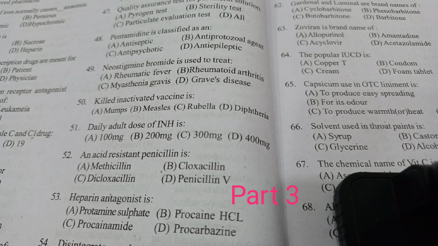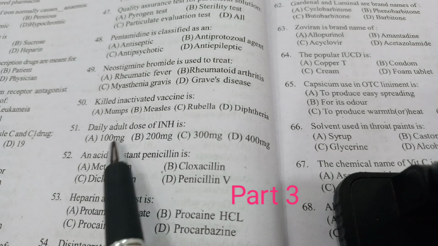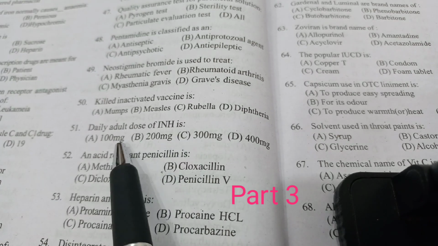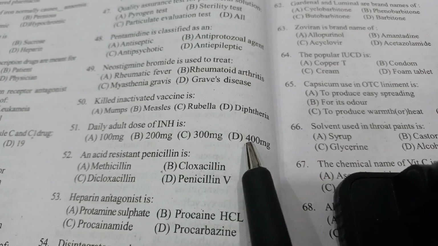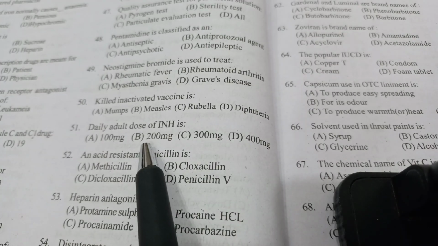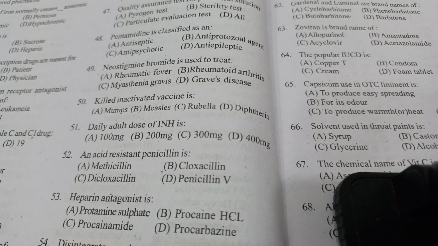So guys, this is part 3 of the previous model paper. Let's discuss the next question. Daily adult dose of INH is 100 mg, 200 mg, 300 mg or 400 mg. So INH is isoniazid and its daily adult dose is 300 mg.